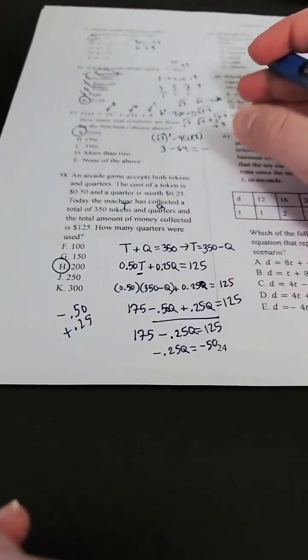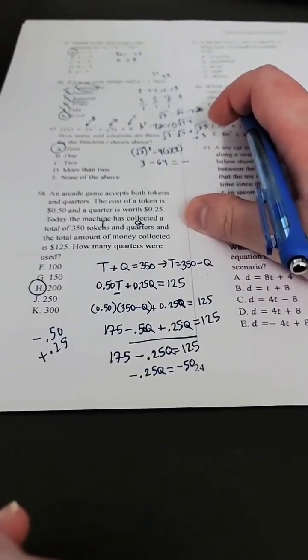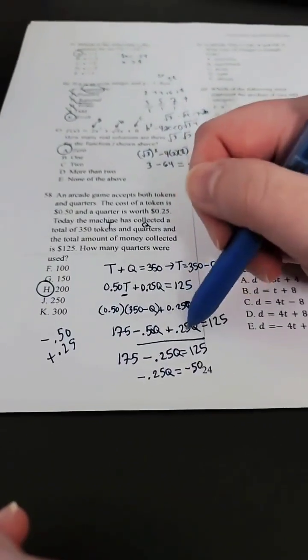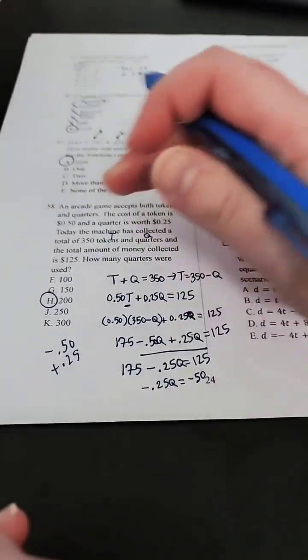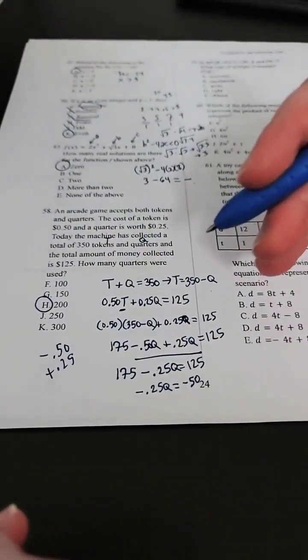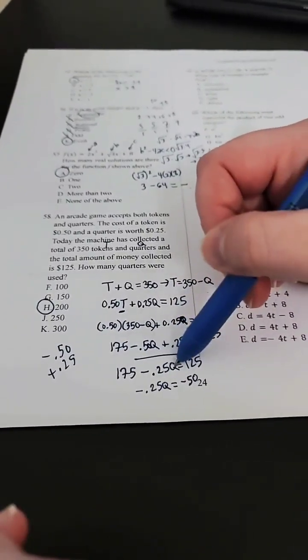So it would be that right there. No, you can't add 25 to 75, because they're not like terms. Numbers by themselves are like terms with numbers by themselves. You can't add or subtract stuff if it's a number and a variable involved.